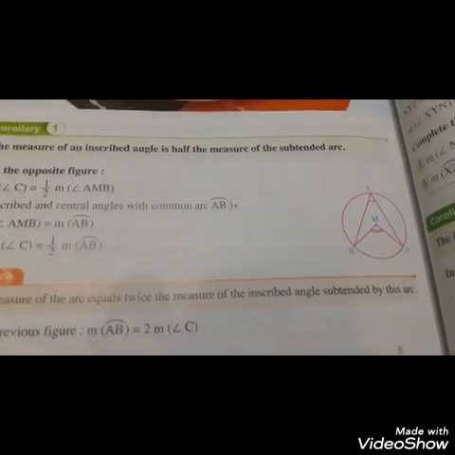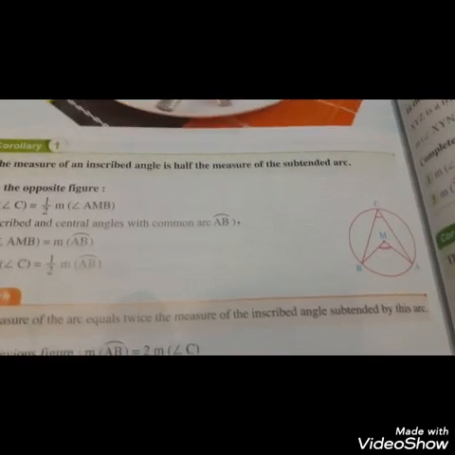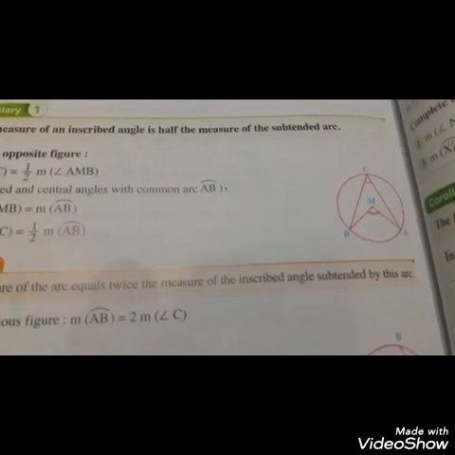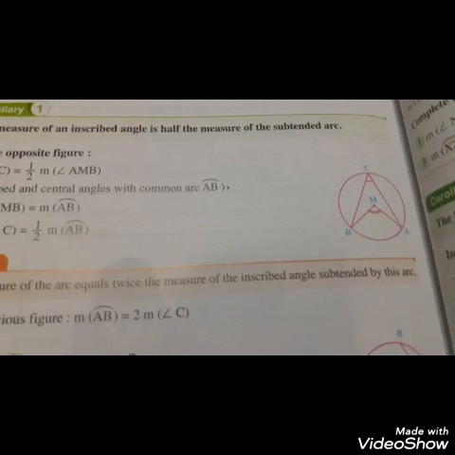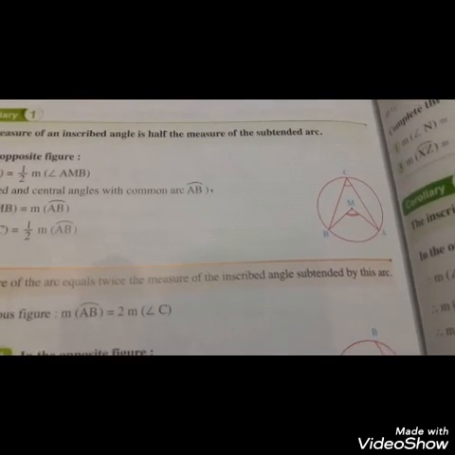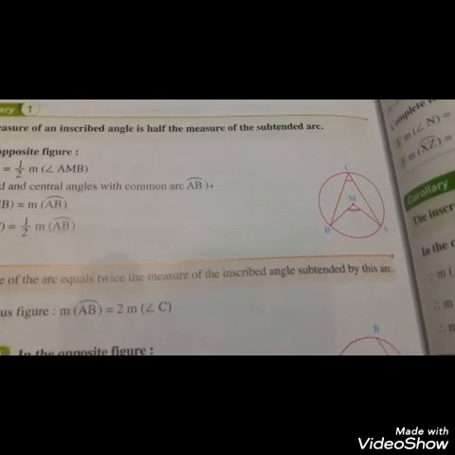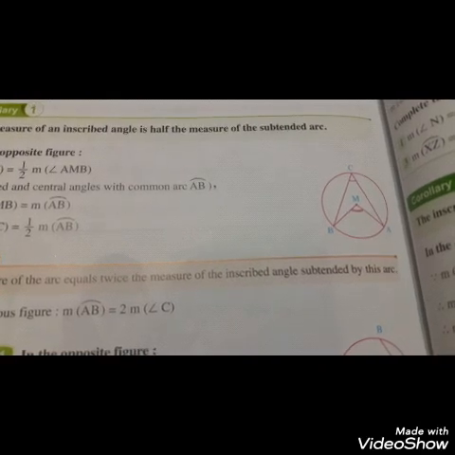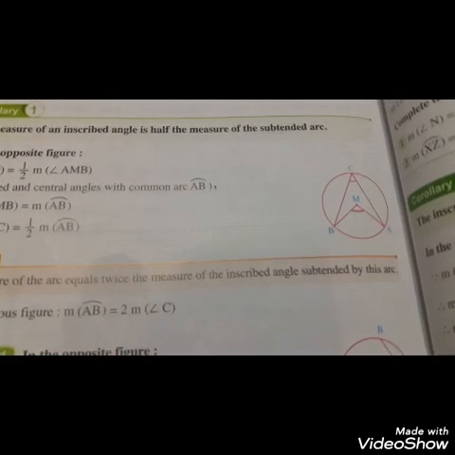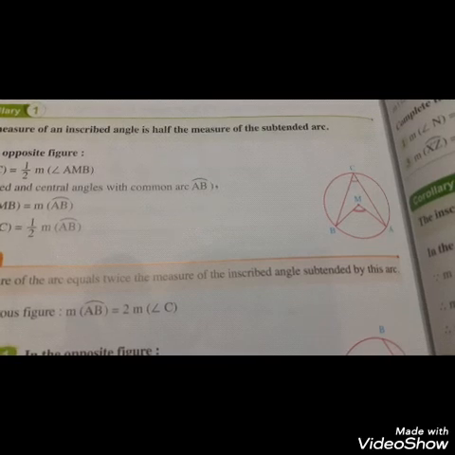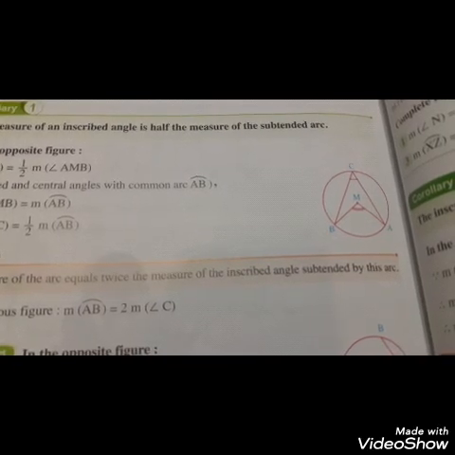In the opposite figure, the measure of the angle ACB equals half the measure of the angle AMB, because AMB is a central angle and ACB is an inscribed angle.